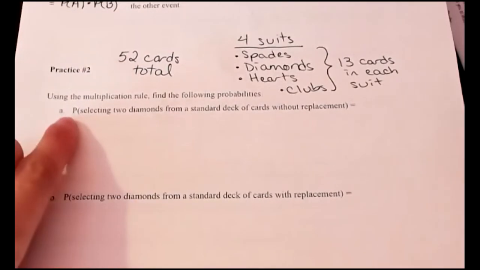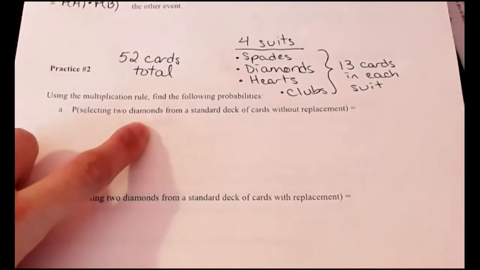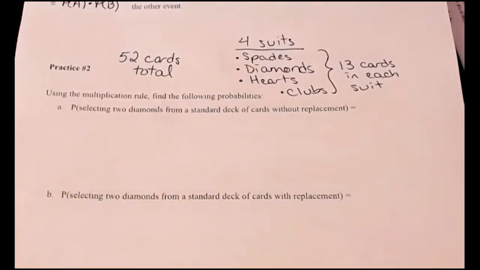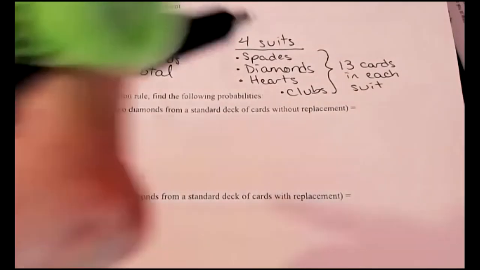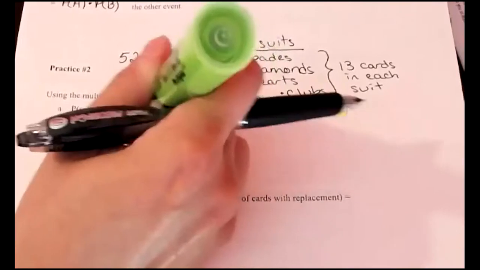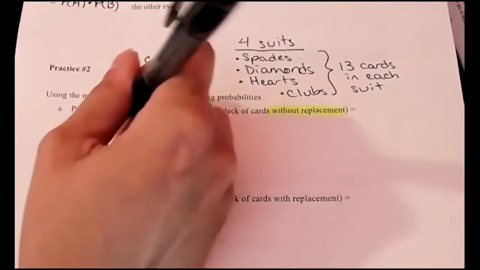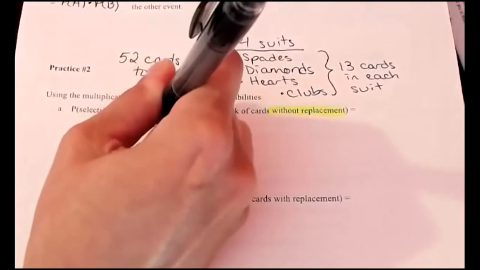We would like the probability of selecting 2 diamonds from a standard deck of cards without replacement. So there's a few things we need to know. We want to select 2 diamonds and it's without replacement. So we mean we're not putting it back. So let's pick one card and then the next. What is the probability that the first card you choose is a diamond?